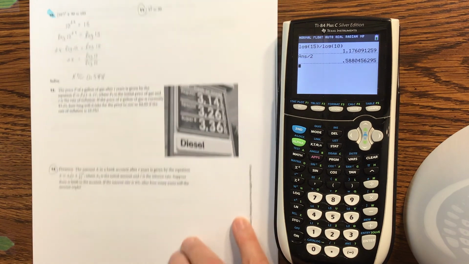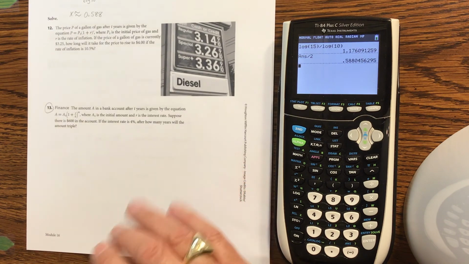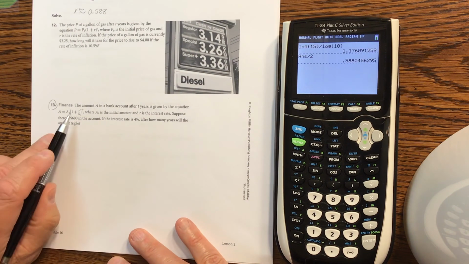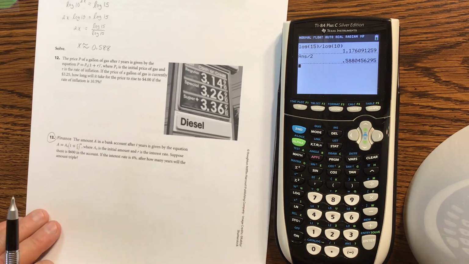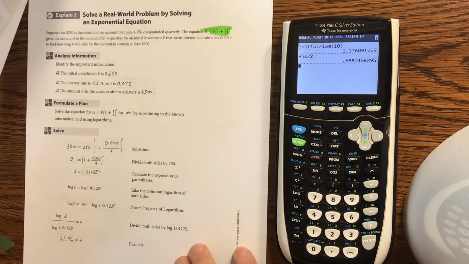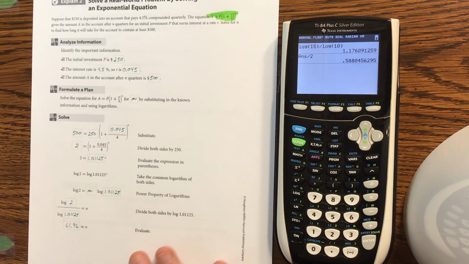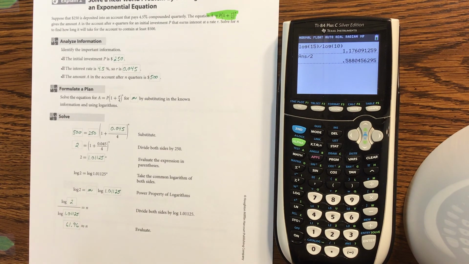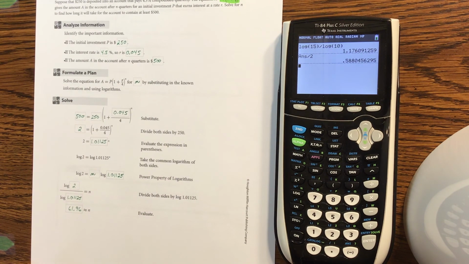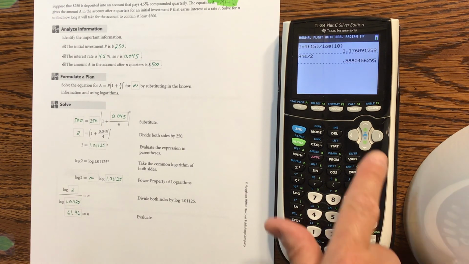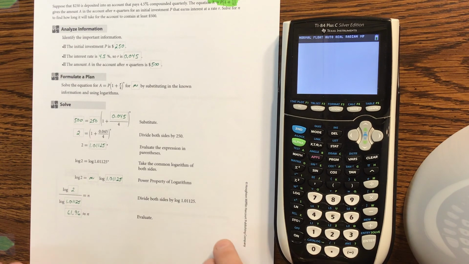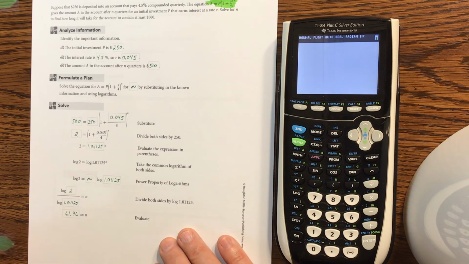Now, number 13 is a word problem that revolves around this equation right here. I've already worked one of the examples out for you guys. I'm going to let you pause your video and fill in the blanks. And I want you to follow that because the key here is getting it set up.